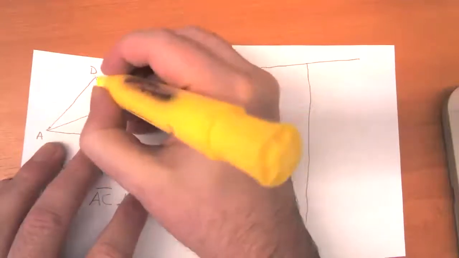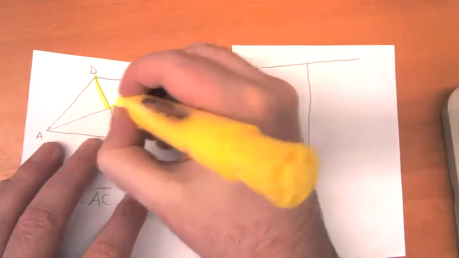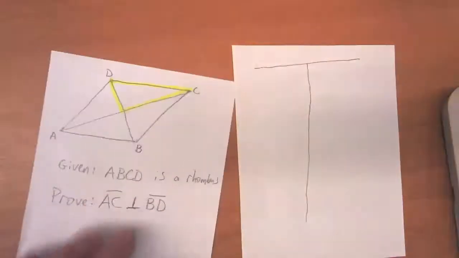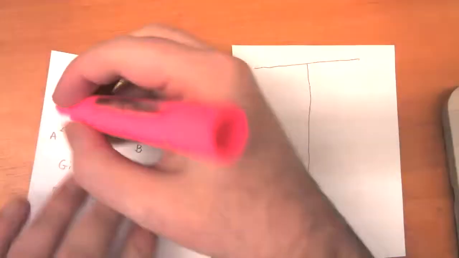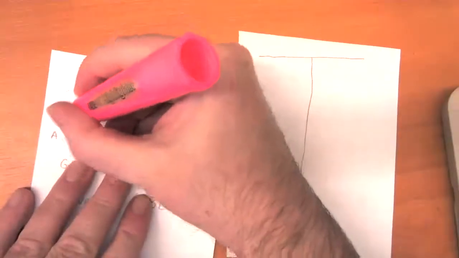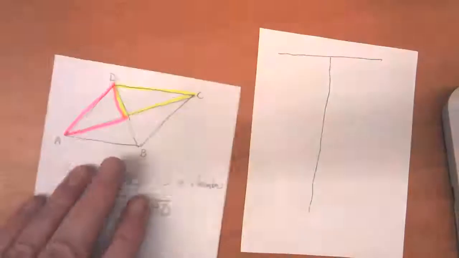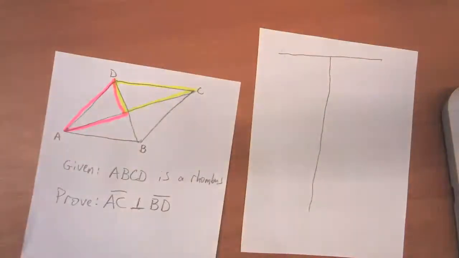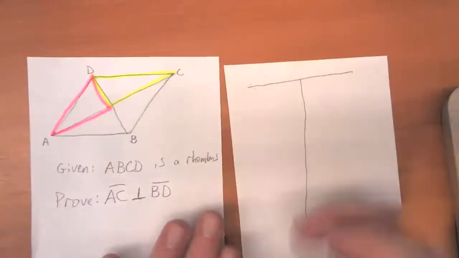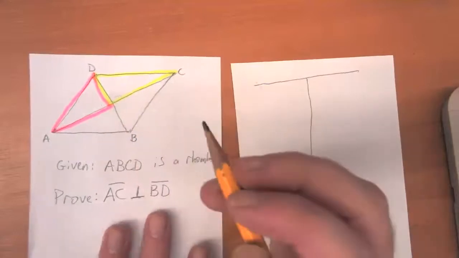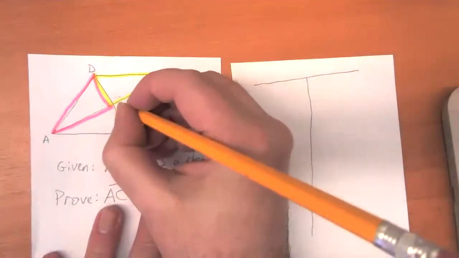I want to talk about these angles here being right angles. So my plan for this is I want to talk about that yellow triangle and that pink triangle. If I can show these two triangles are congruent to each other, which again isn't true of parallelograms in general but is true of a rhombus, then maybe we can use that to talk about those angles right there.